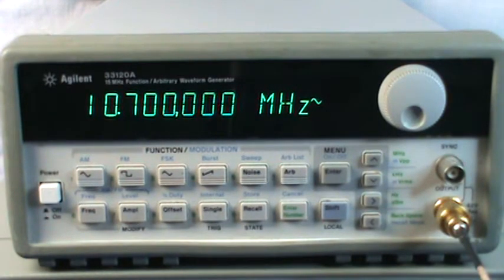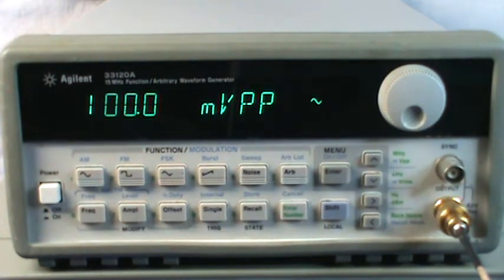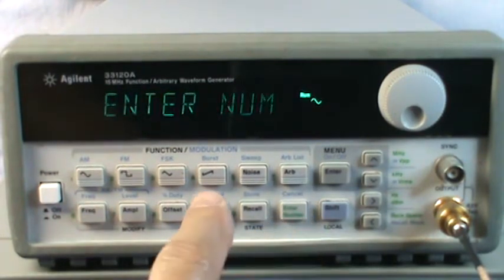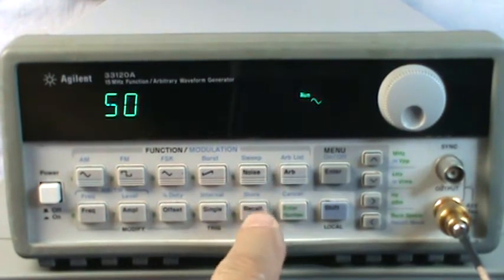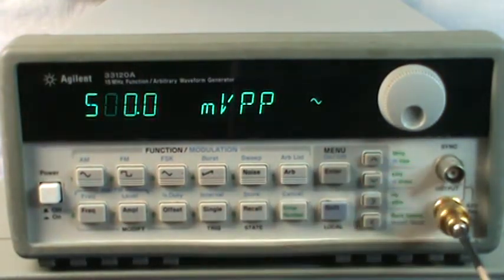Let's assume that I want to change the amplitude level from initial 100 mV to 500 mV. So in order to do so, I press amplitude, enter number 500, shift second unit millivolt peak to peak, and I have 500 mV peak to peak selected.